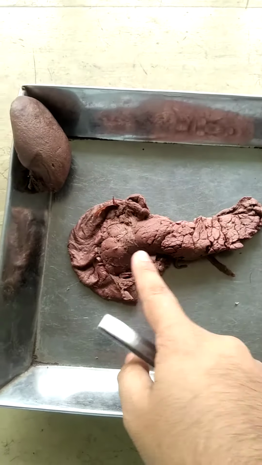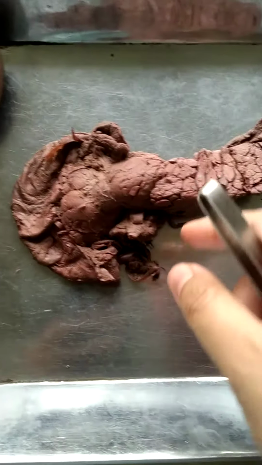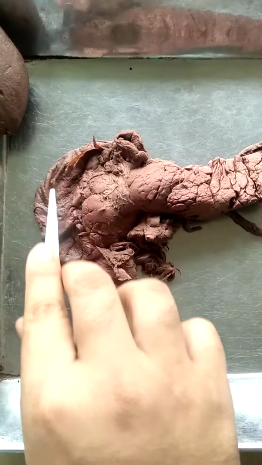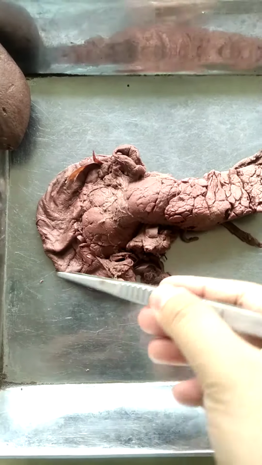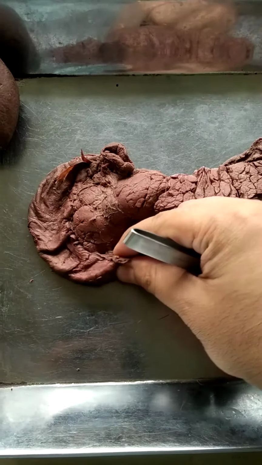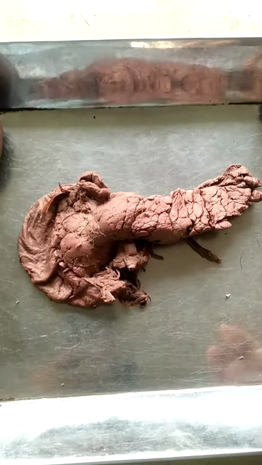Now let's know what are the parts of the duodenum. We know there are 4 parts of the duodenum. The first part, then the second part, the vertical part, and the third part, the horizontal part, and the fourth part or ascending part.